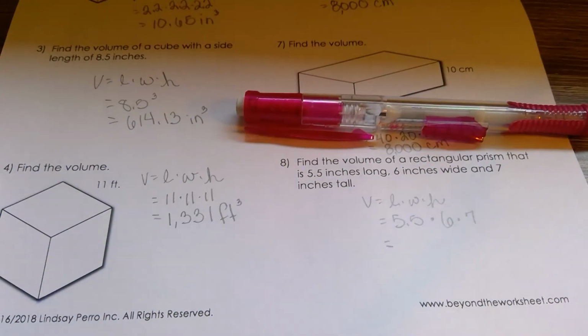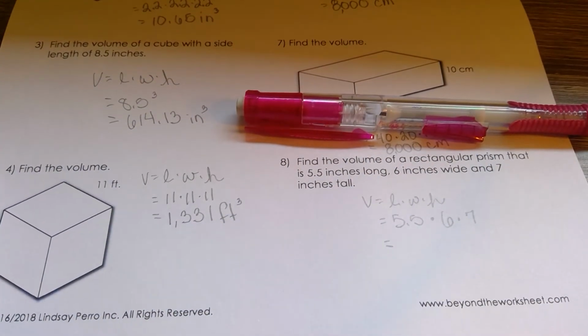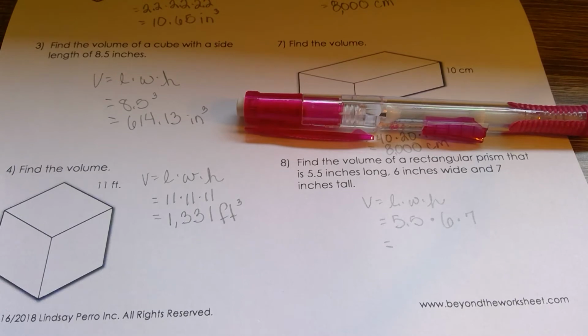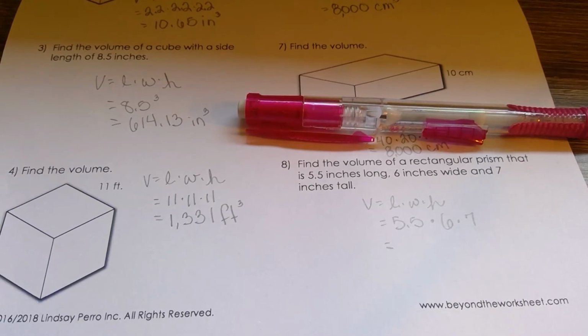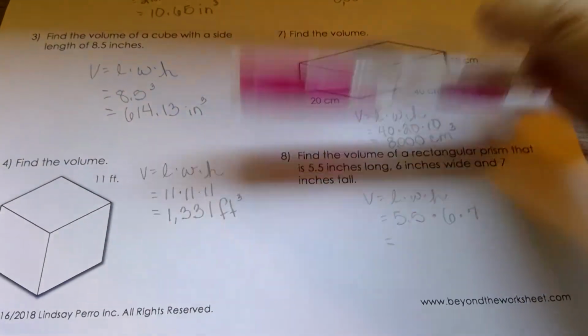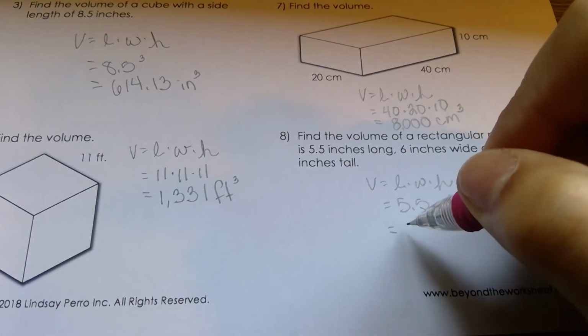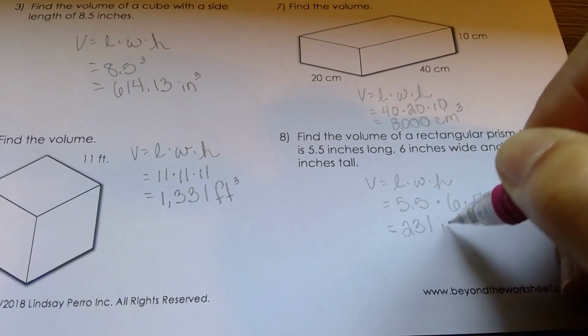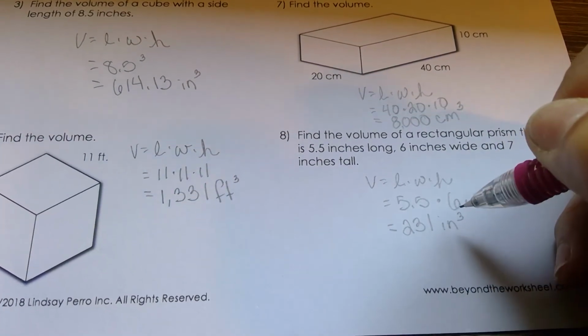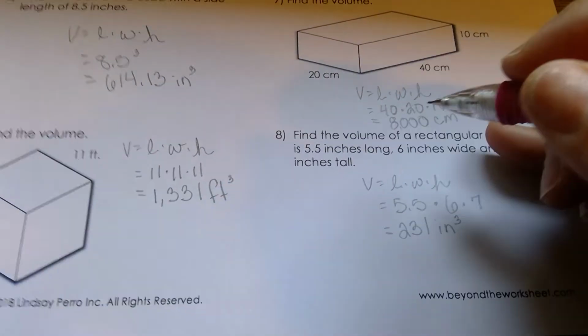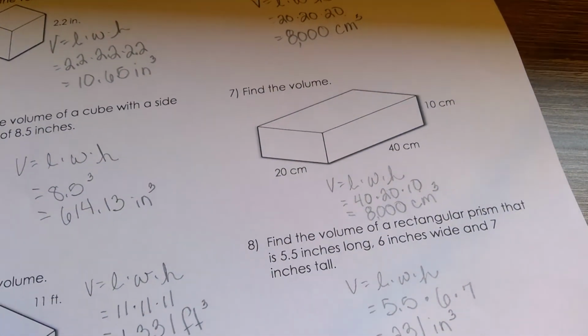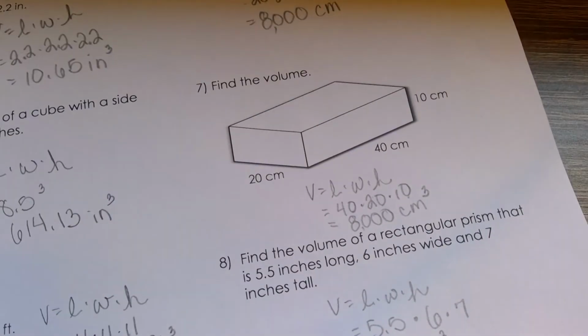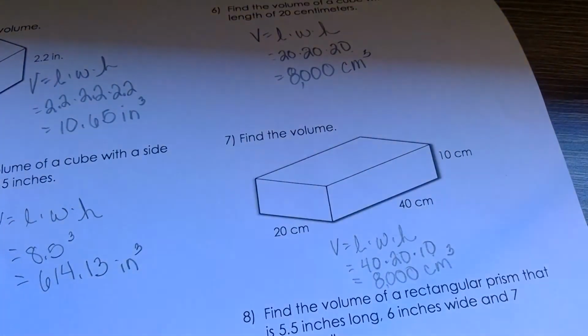Using our handy dandy calculator. All right, we get 231 cubic inches. Always has to be in cubic whatever units, okay? So in this case it was inches. That's what we will be measuring it in.